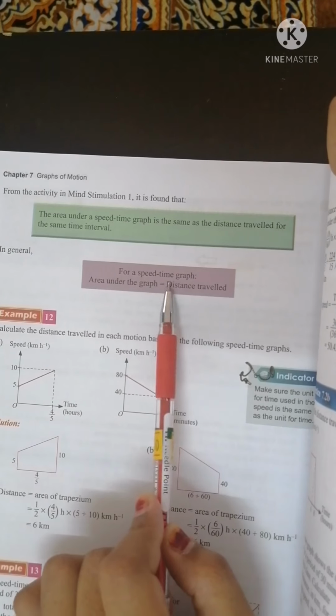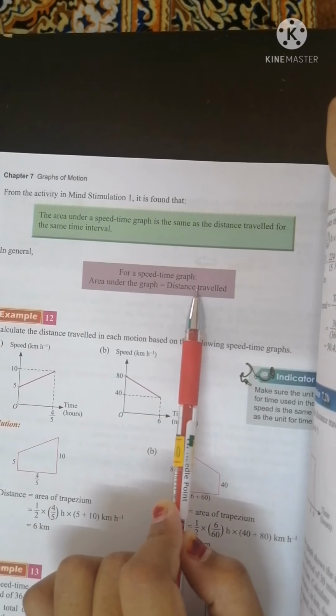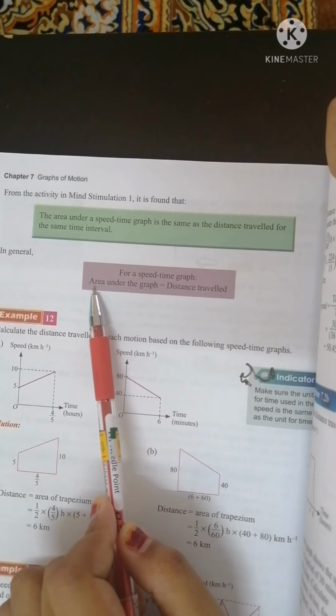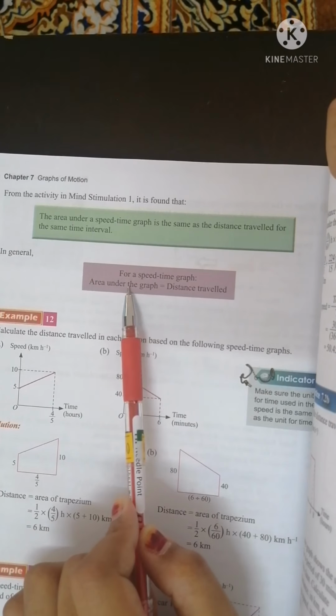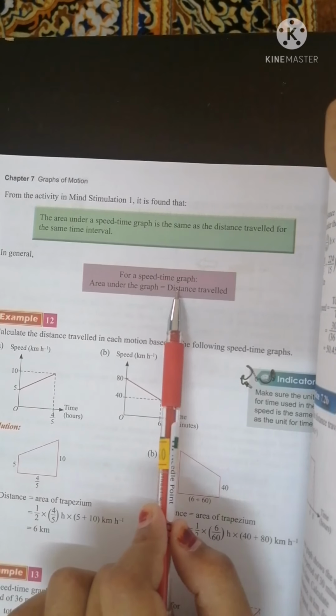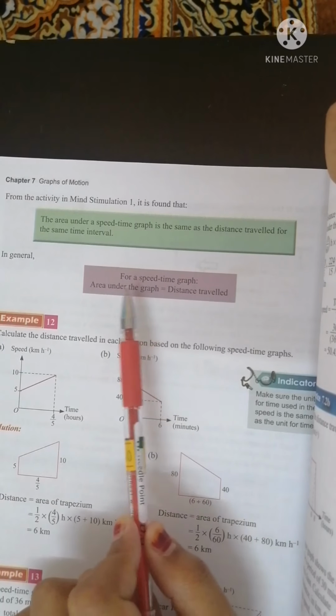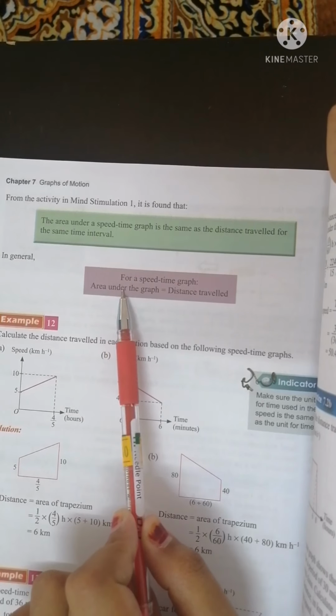So in order for you to know the distance travel of a motion, you need to find the area under the graph.